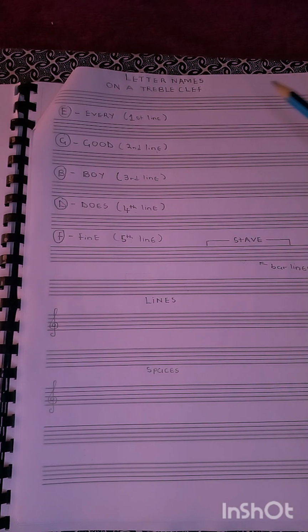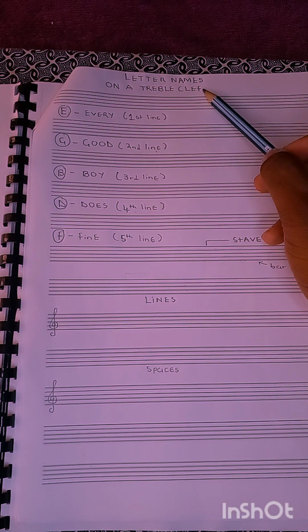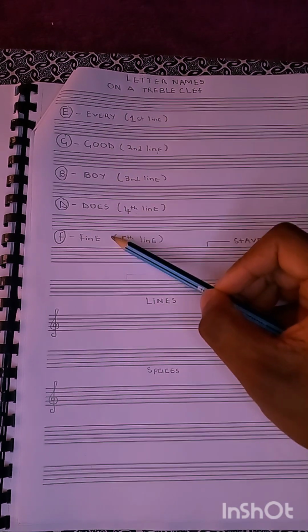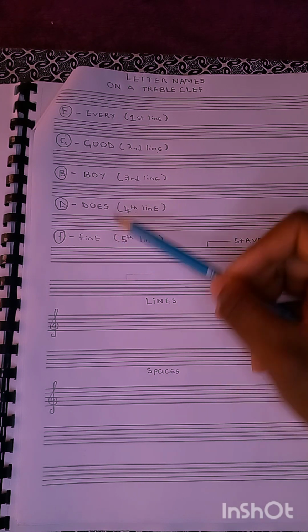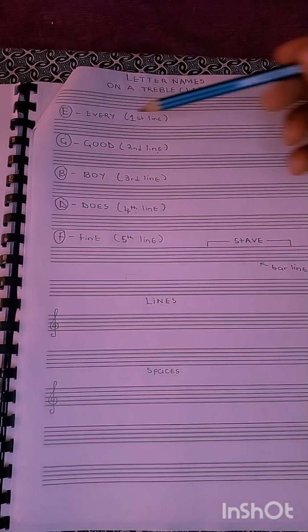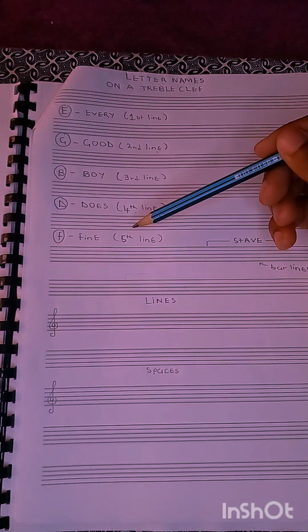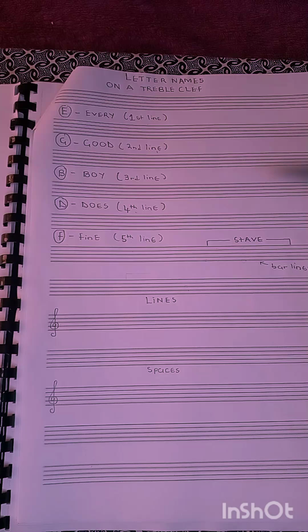However, this phrase only applies to the treble clef. So if you want to write notes on a treble clef, you need to remember this phrase, every good boy does fine. You can use this phrase, or you can use another phrase like every good boy deserves fruit or every good boy deserves favor. But I prefer you use every good boy does fine. You can make up any phrase you want to remember it, but it must always be in the sequence E, G, B, D, F, right?